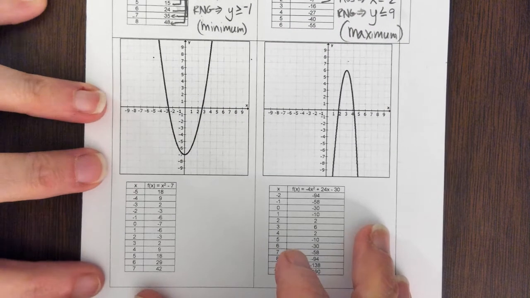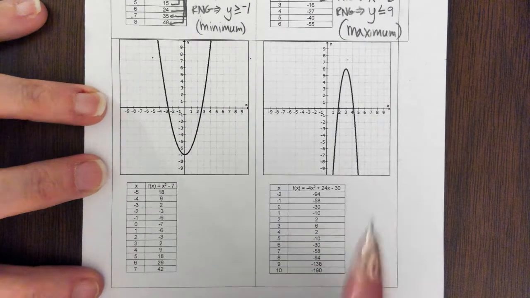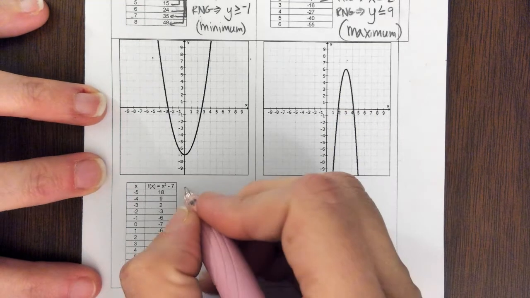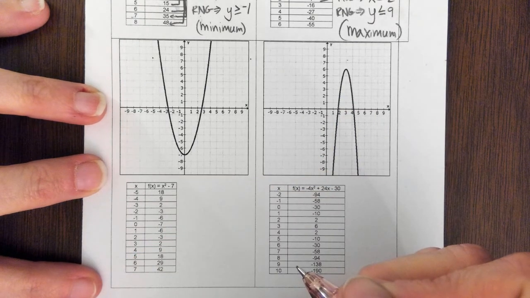Okay? Now, let's try this one. Okay, now this one's a little trickier. I want you to find me the vertex, and then I want you to find me the y-intercept, vertex and y-intercept. Okay? Go.